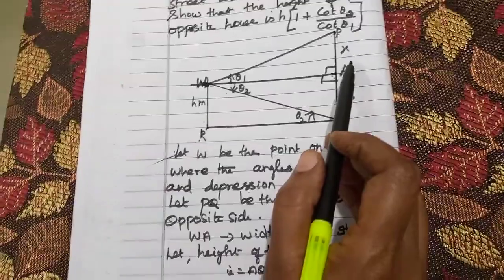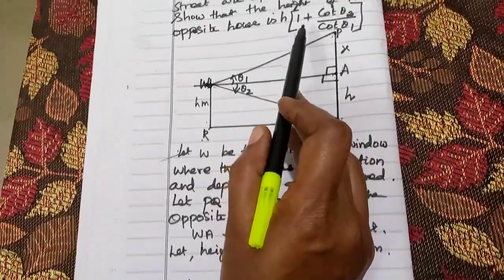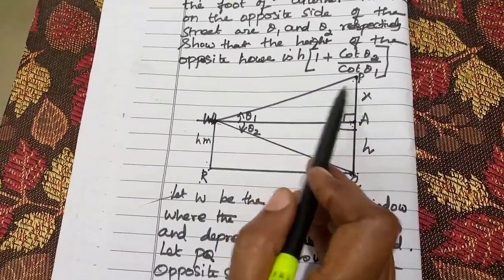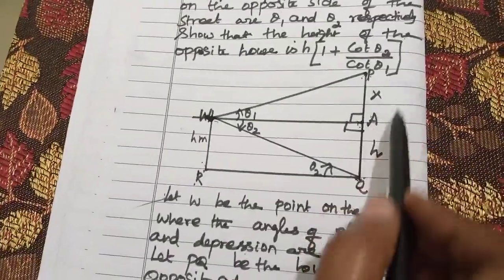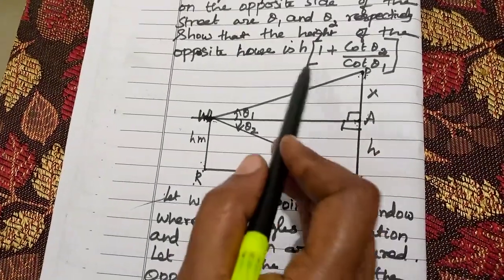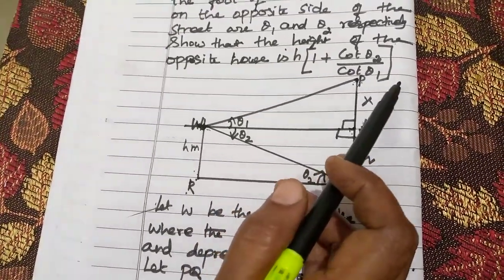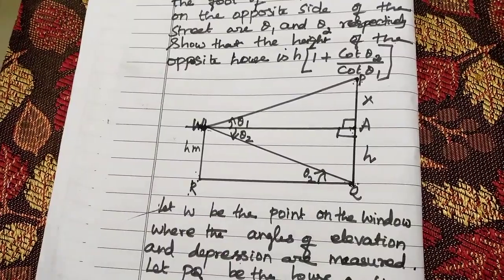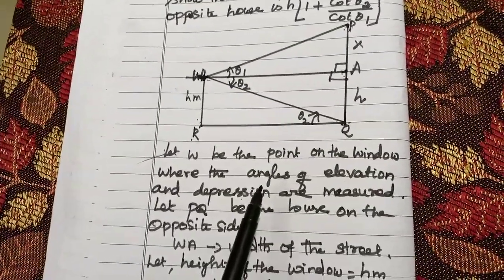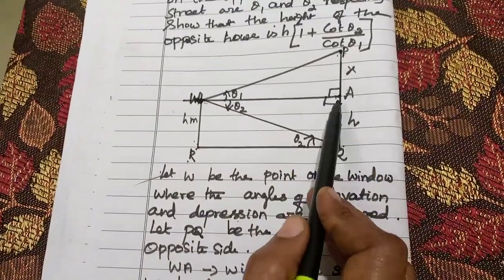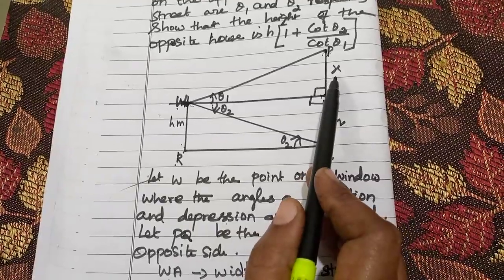We have to find the height of the house, which is H into 1 plus cot theta 2 by cot theta 1. We have to verify. Height of the house, this PQ distance. PQ equal to H into 1 plus cot theta 2 by cot theta 1. We have to verify. For that, first of all, let us take the right triangle PAW.